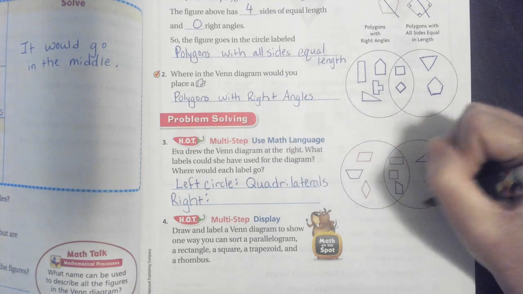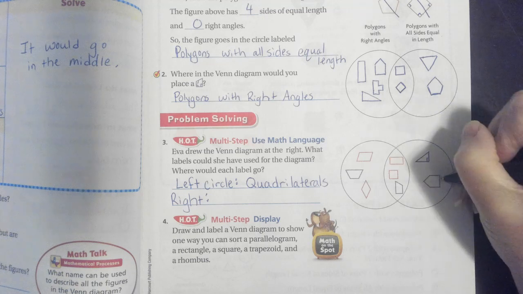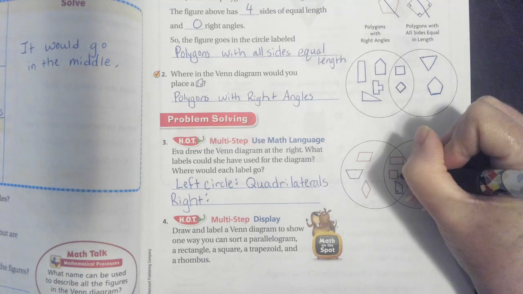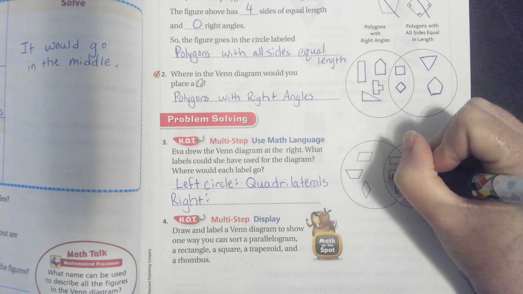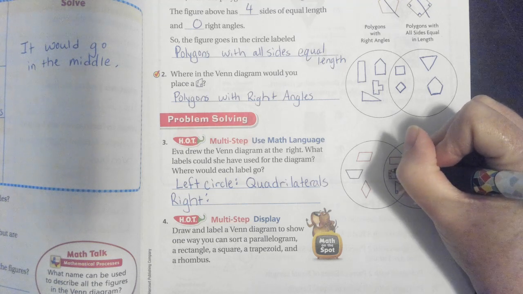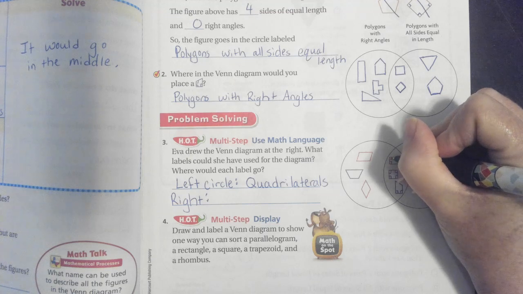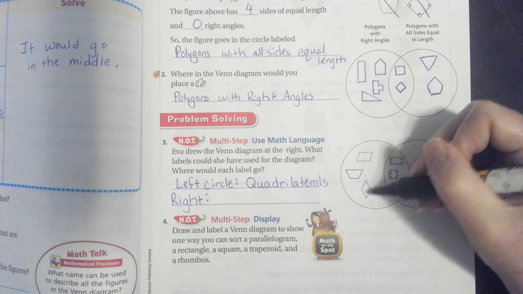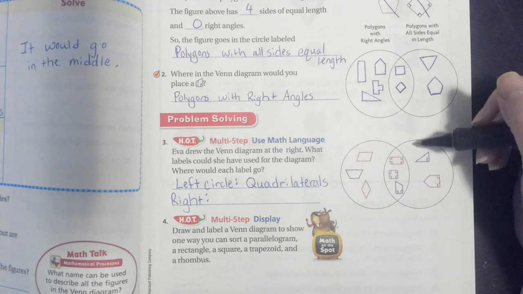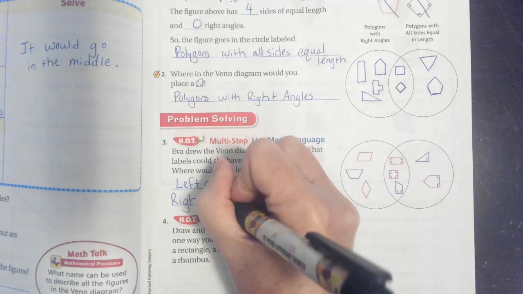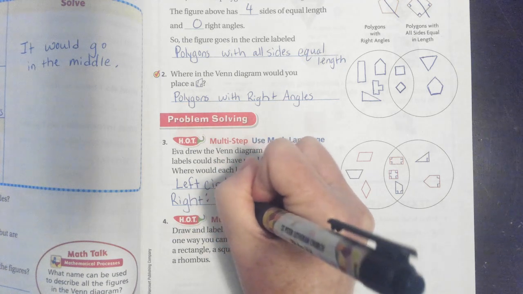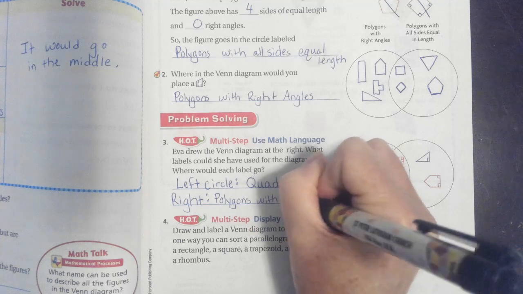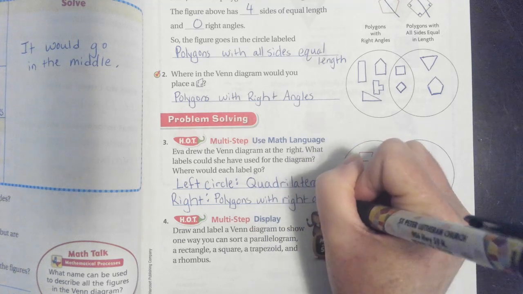I notice everything inside this circle has at least 1, sometimes more, right angle. And everything outside of here didn't. So these are polygons with right angles.